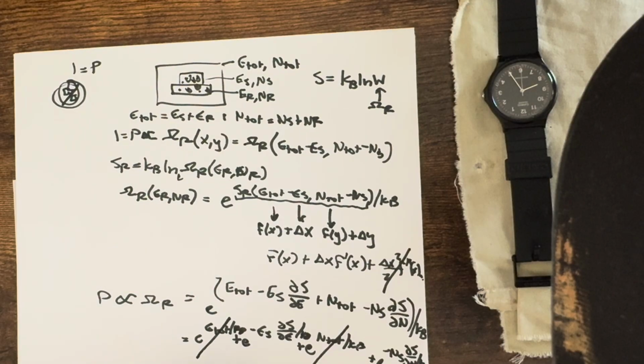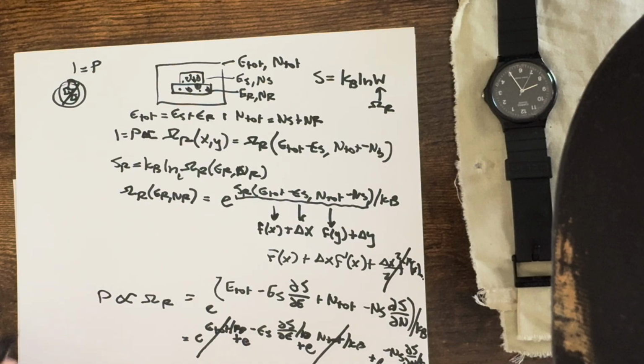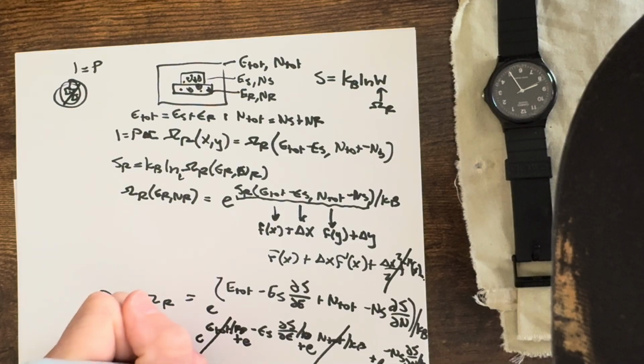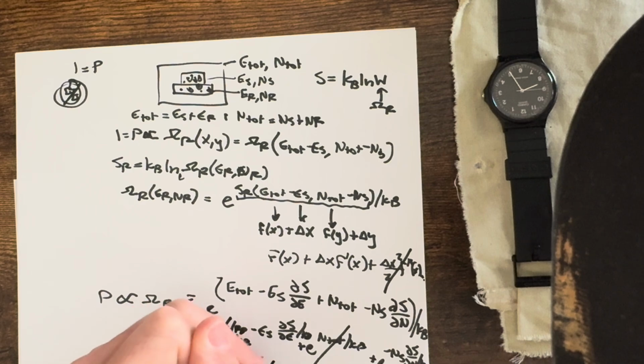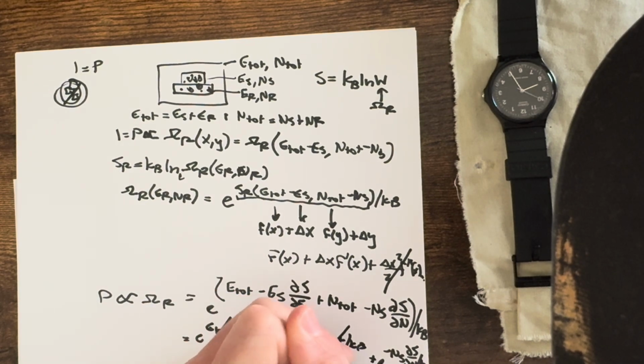Again, they'll be constant, and when you normalize, they'll go away. So we just have these two left: omega R is proportional to e to the negative ES partial S over partial E over KB, plus e to the negative NS partial S over partial N over KB.